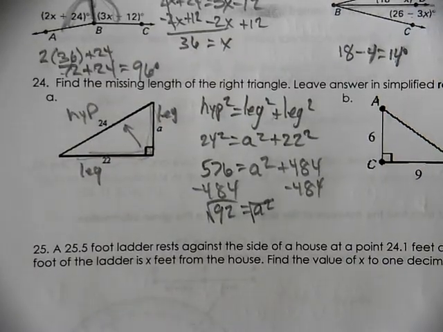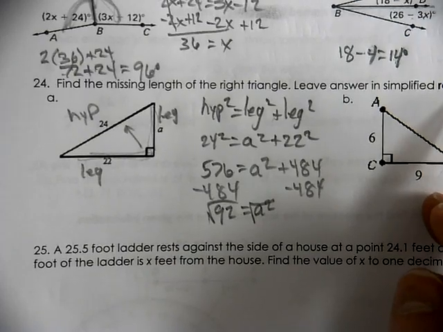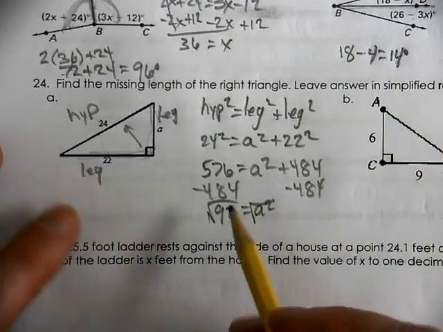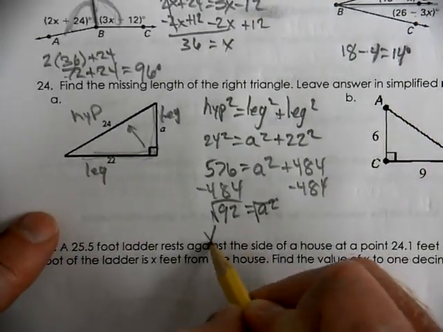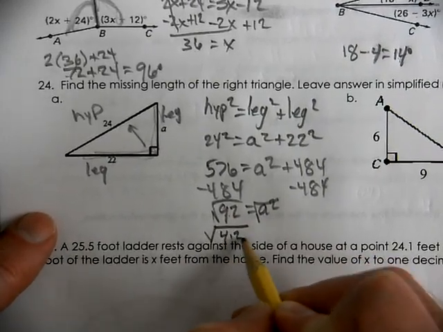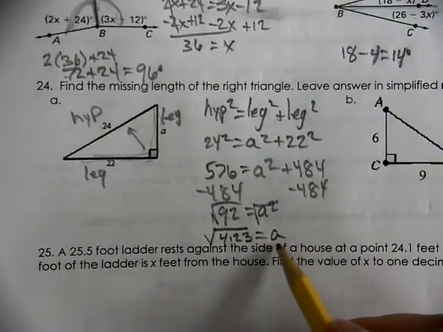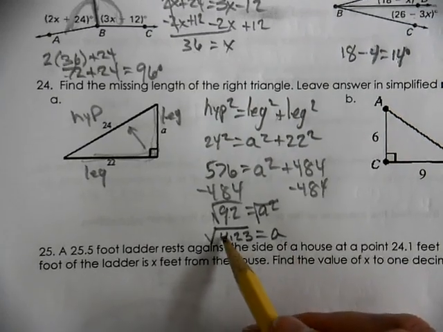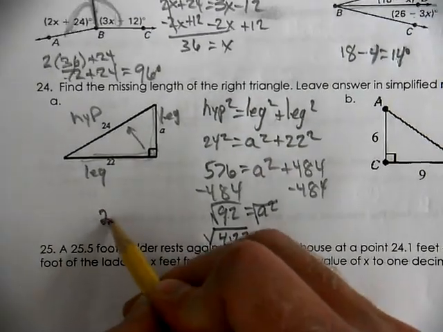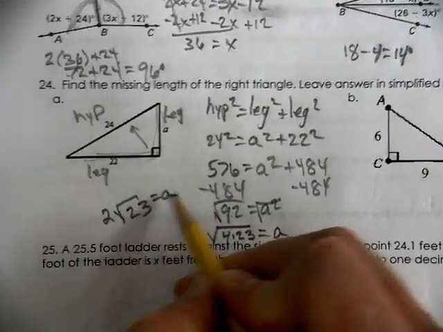Okay. So when you take the square root of that, you're going to see, following the directions, that we're supposed to have this in radical form. So we don't want decimals. I'm going to notice that 92 is 4 times 23. When you take the square root of a squared, you get a. I know the square root of 4 is 2. So that's 2 root 23. That's the length of A.